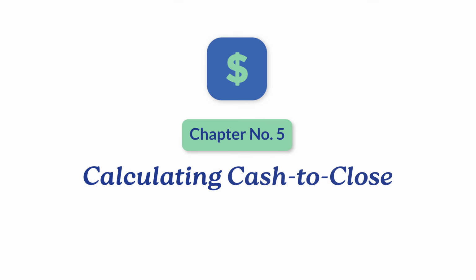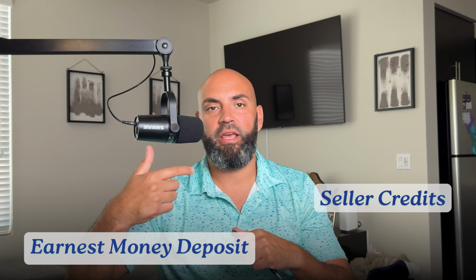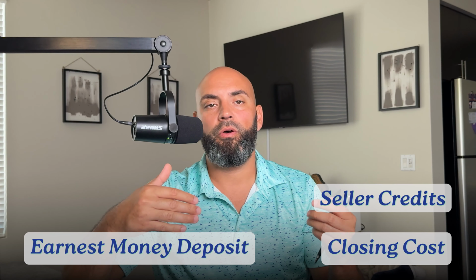Now, this is the moment of truth: cash to close. It factors in your down payment, your earnest money deposit, seller credits, and all closing costs. So here's a quick check. Earnest money credited, make sure that's there. Seller concessions deducted, make sure those are present. And then your deposit amount correct. If you see a higher number than expected, call your lender right now.